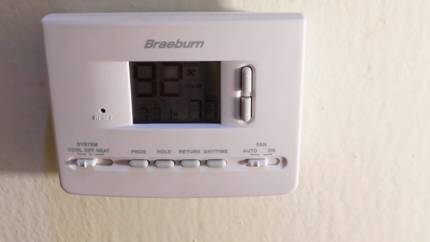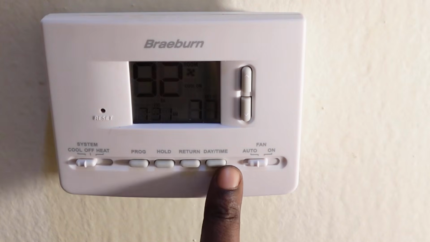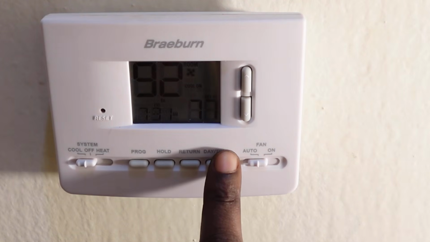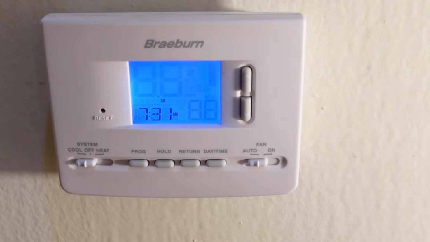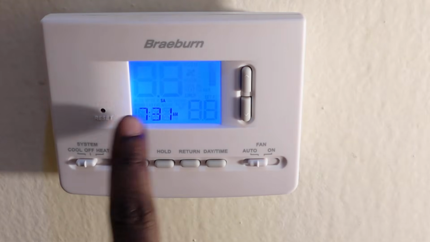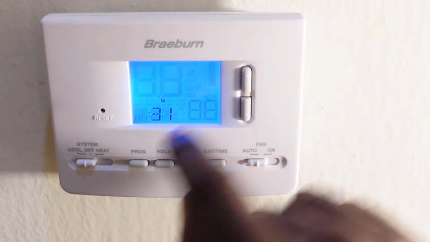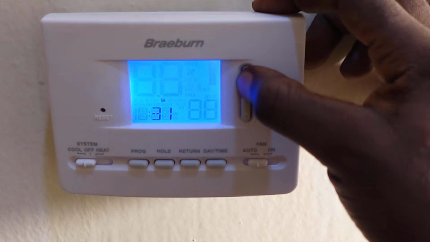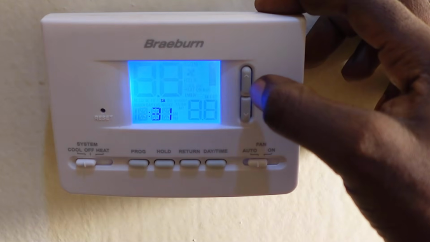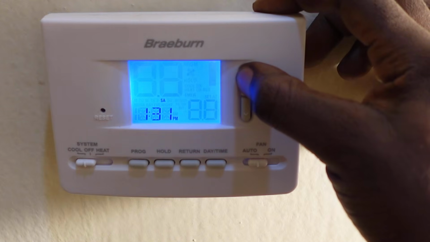After the reset, the first thing you want to do is to set your day and time. You want to make sure you set your day and time correctly. So you want to come over here and press the day and time button. Okay, now you can see the time flashing. Now you can use the arrow up and down buttons to adjust your time. We're going to start with the hour. You can see it's changing, and you can press and hold it to get it to move faster.